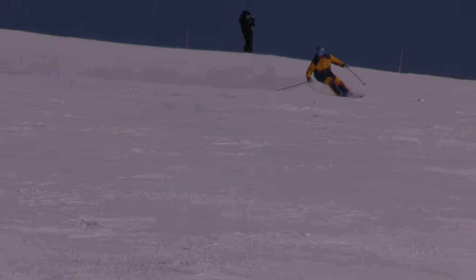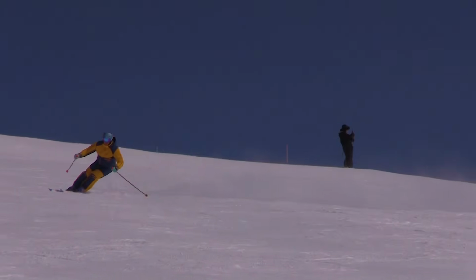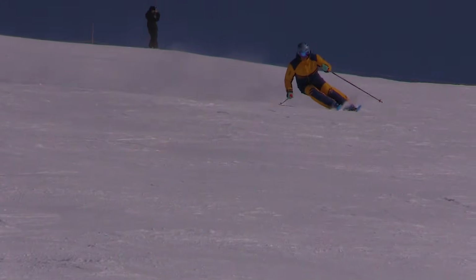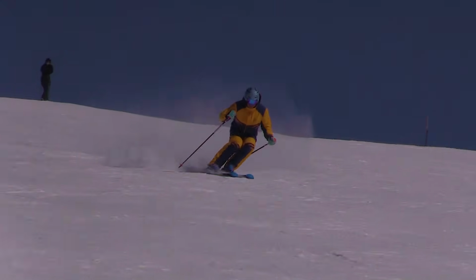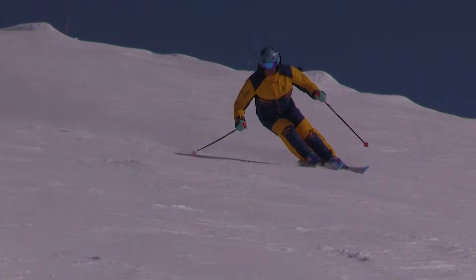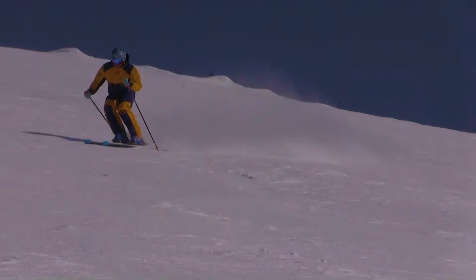Lastly, here's a carved run, where in the larger arcs, my rate of platform creation is slower, yet the degree of inclination is greater, compared to the shorter arcs, where the rate I create my platform is quicker and the degree of inclination is less. Here it is in full speed.